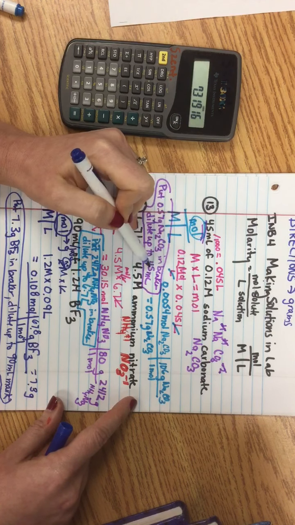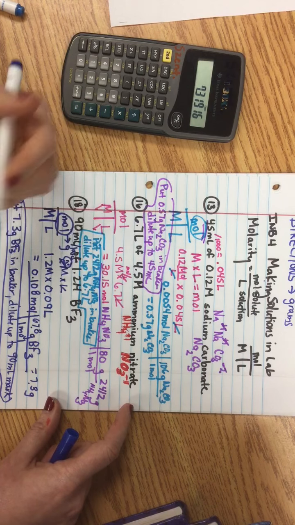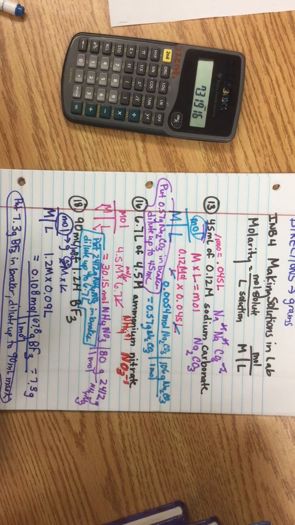For 13, we had to dilute up to 45. For 16, we had to dilute to 6.7. And for 18, we had to dilute up to 90. We also said that it's okay if you leave it in milliliters, or you could convert it into liters for your answer. Either one is fine.